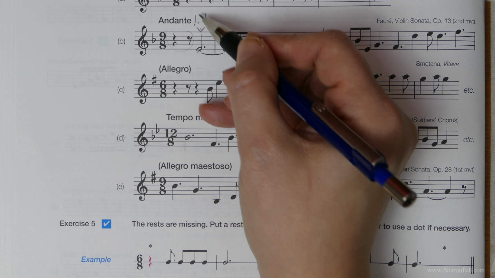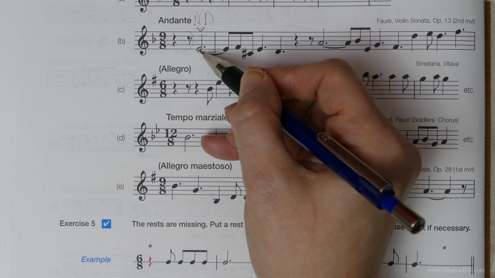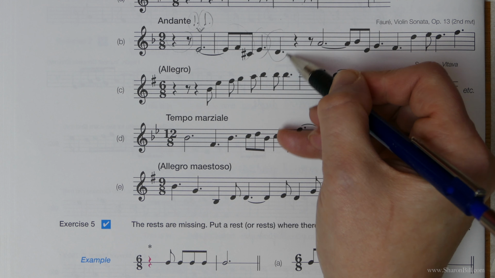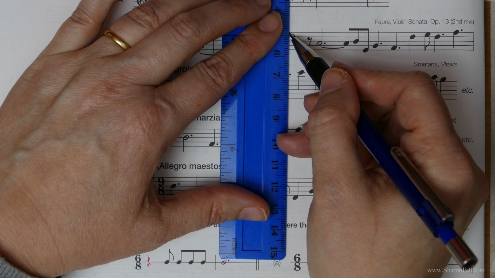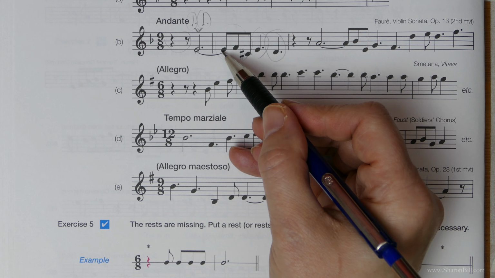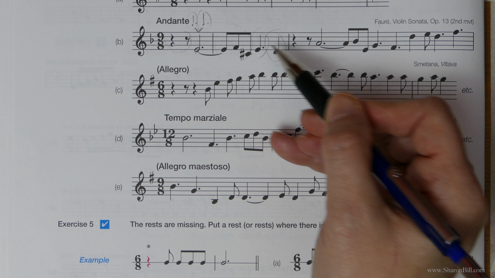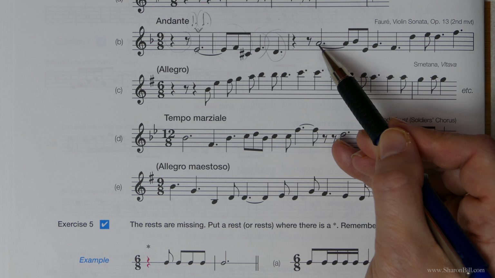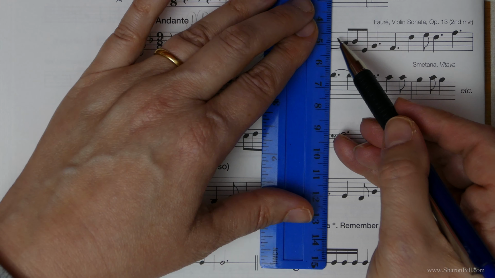So there's one group of 3, 2 groups of 3, 3 groups of 3. There's the bar line. Or you can count 1, 2, 3, 4, 5, 6, 7, 8, 9.